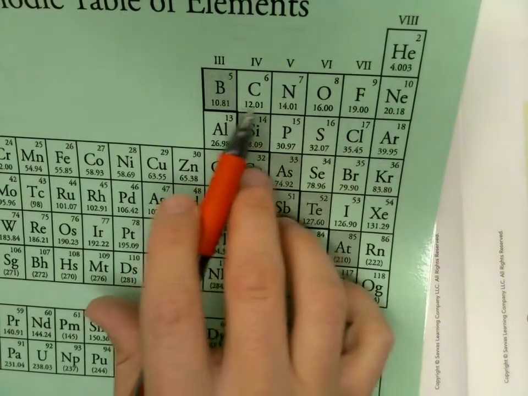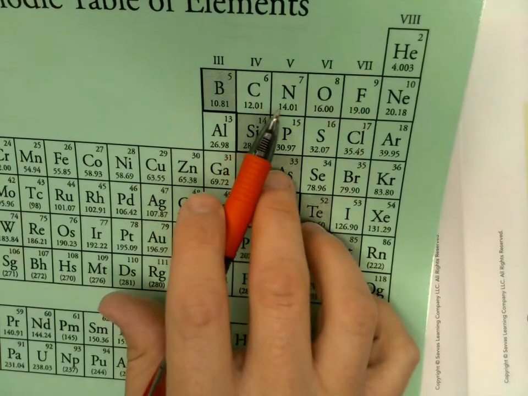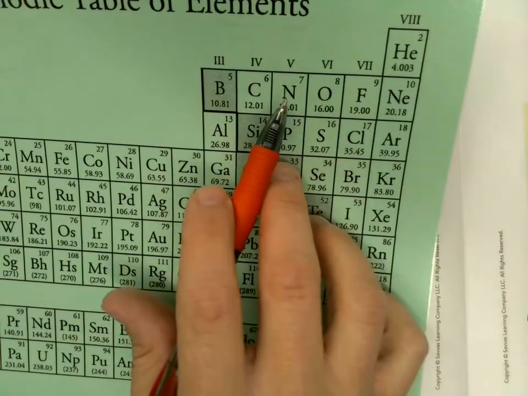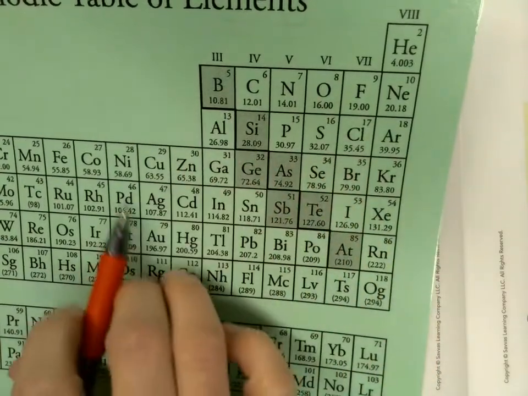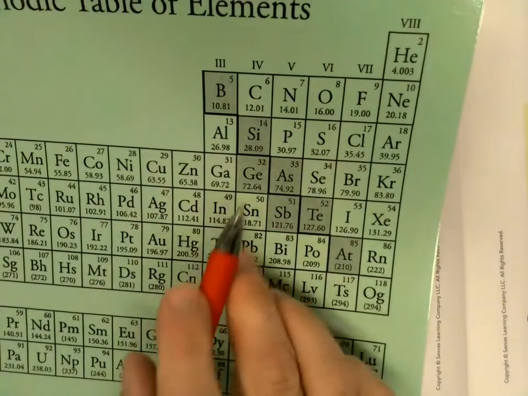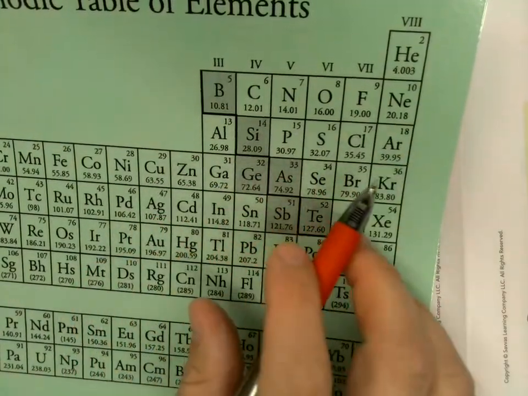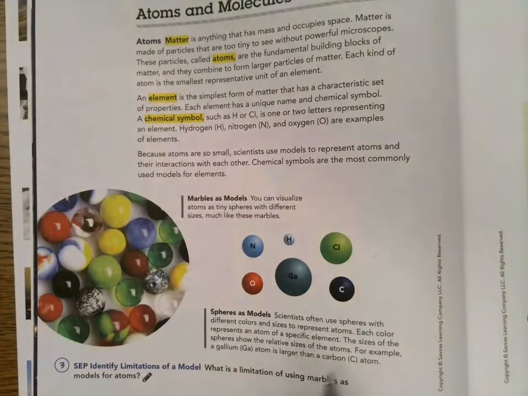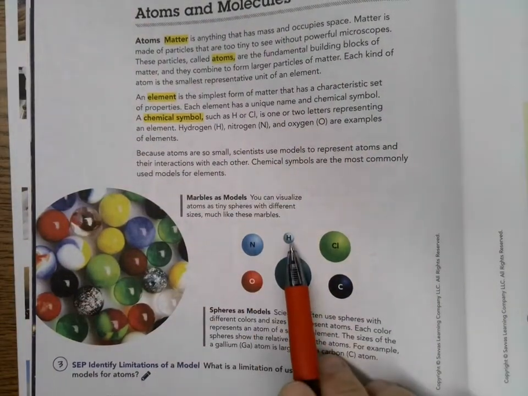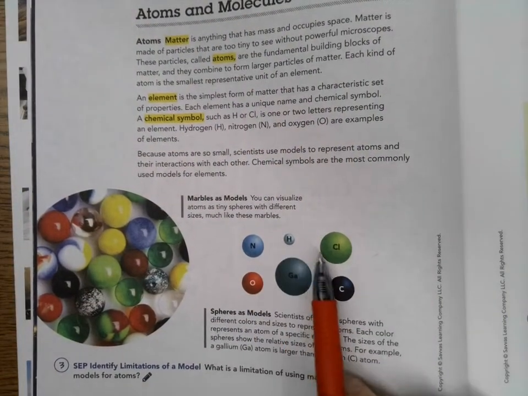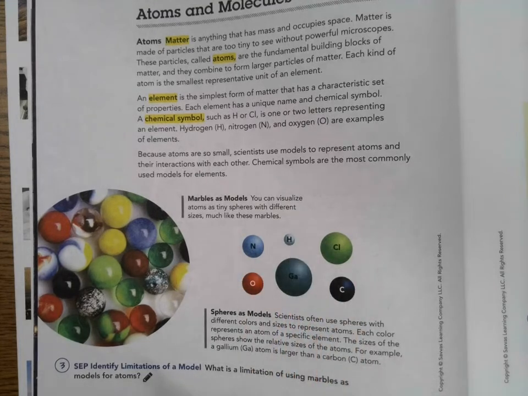That's the big idea. And if you look down here, the weight of these atoms increases, so they actually have different masses. So not one of these elements is alike, and it goes in increasing order as you work your way through the table. For example, nitrogen is different than hydrogen, and hydrogen is different than chlorine, so they're going to have different sizes because they're made up of all different parts.